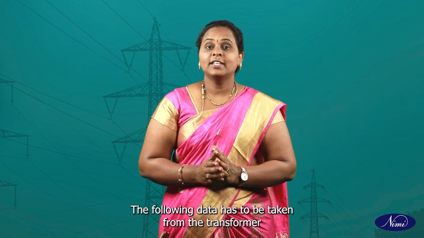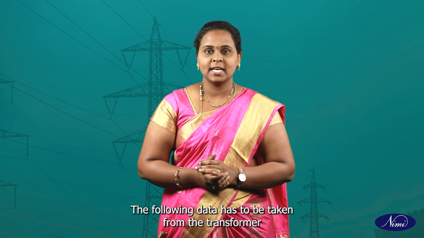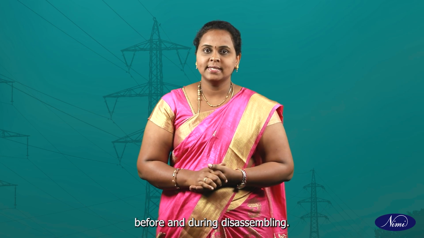Recording the data. The following data has to be taken from the transformer before and during disassembling.